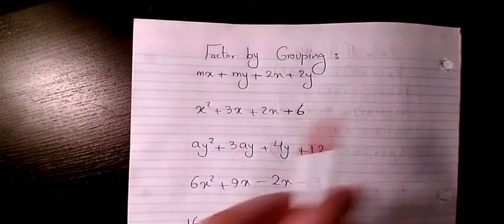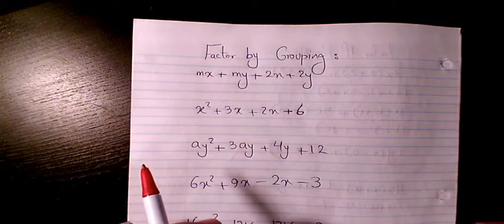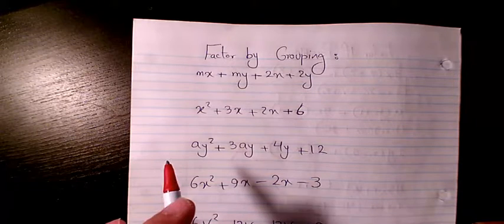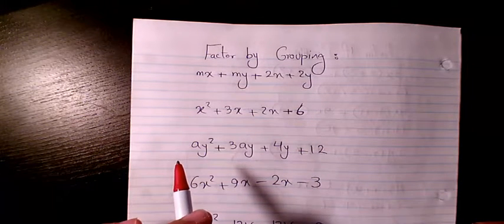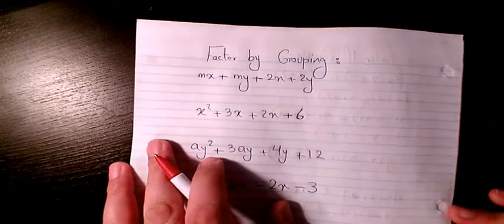So in this example I want to show you factor by grouping. It is basically good for students for grade 10, but other students from grade 9, 10, 11 or 12 can use this video too.